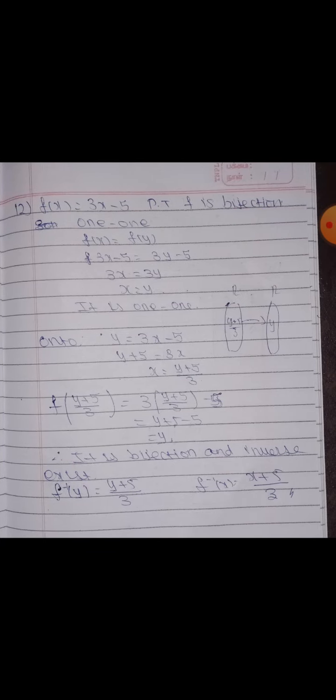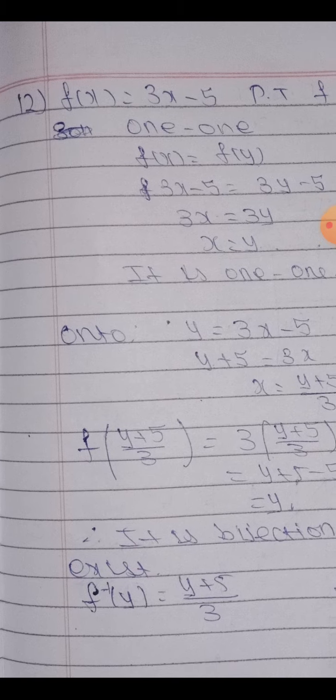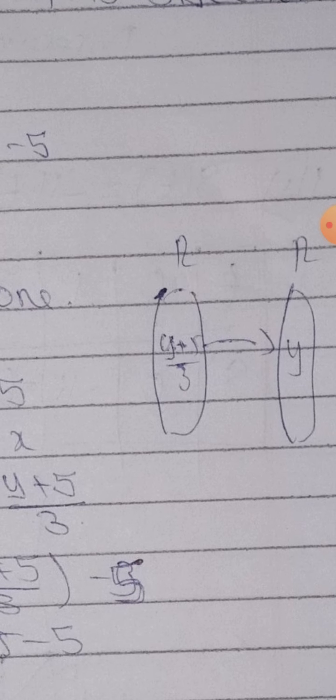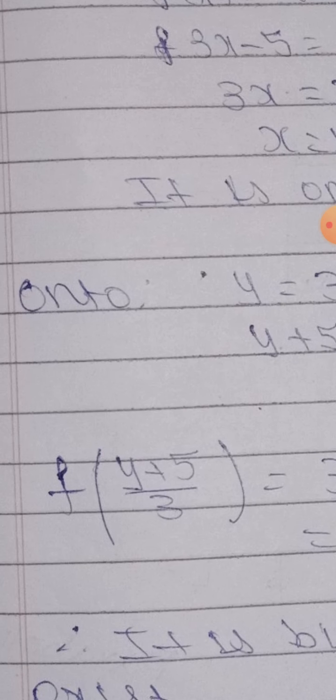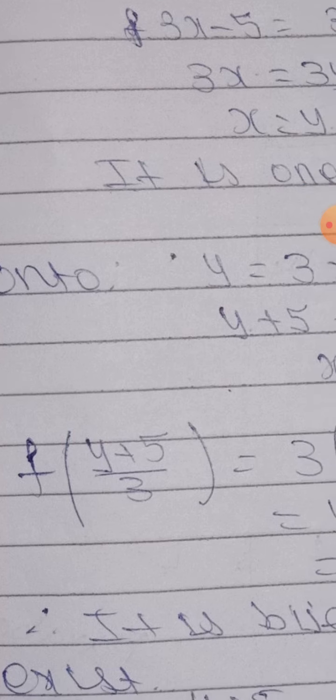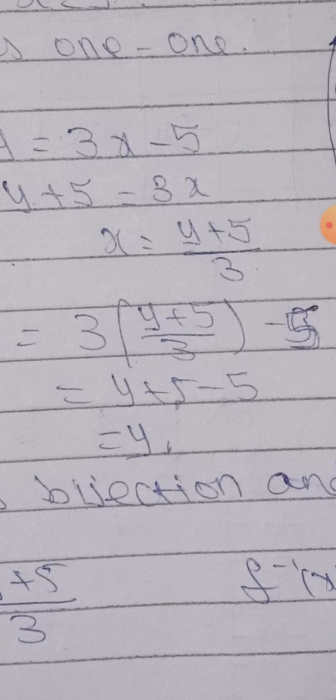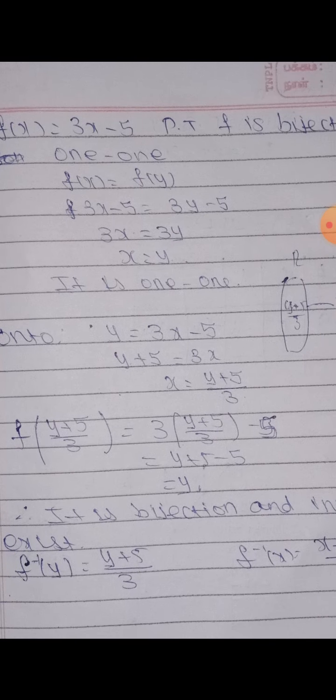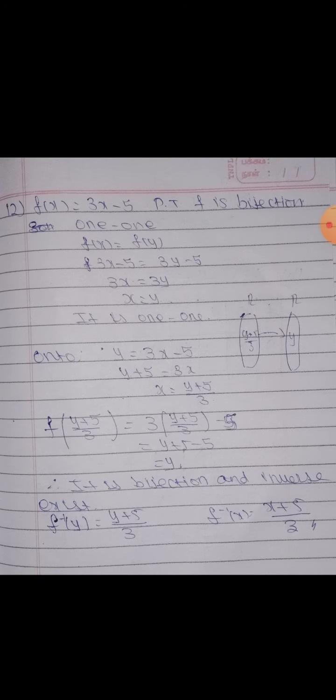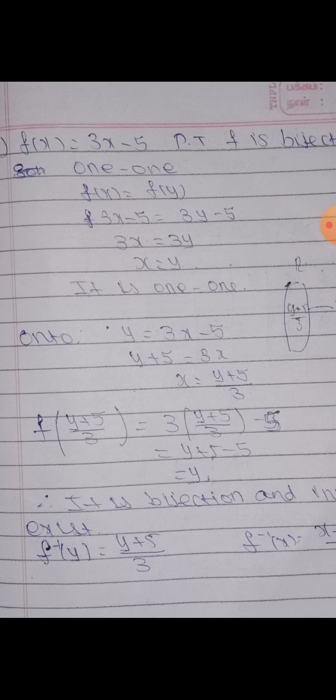Okay, now look at here. I already said that this x value is y plus 5 by 3. So the answer should be y. So I substitute in the place of x, y plus 5 by 3. So f of y plus 5 by 3, the answer should be y. Now look, the answer is y, so it means it is onto. So both one to one and onto are satisfied. Therefore the given function is a bijection and the inverse also exists.